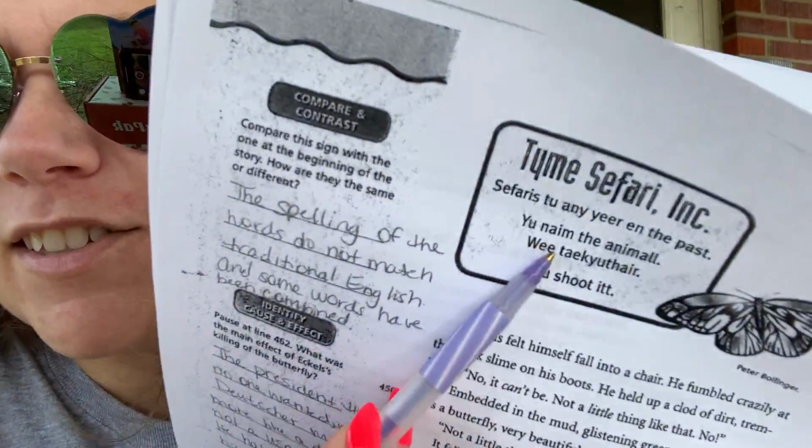On page 16, the last page of the story, it says compare the sign with the one at the beginning. Okay, we've already talked about this. The spelling is totally off. That is not typical English spelling. It says pause at line 462. What was the main effect of Eccles killing the butterfly?